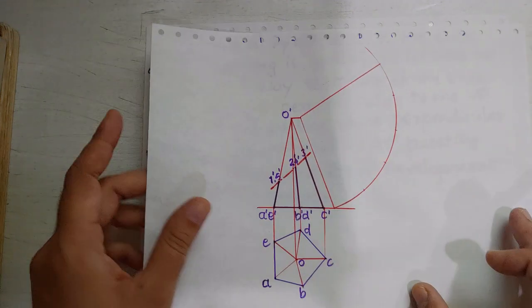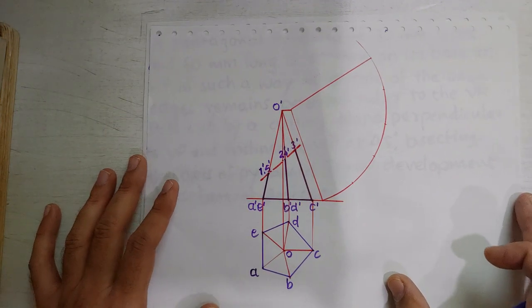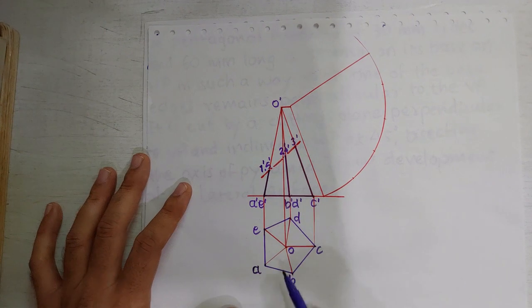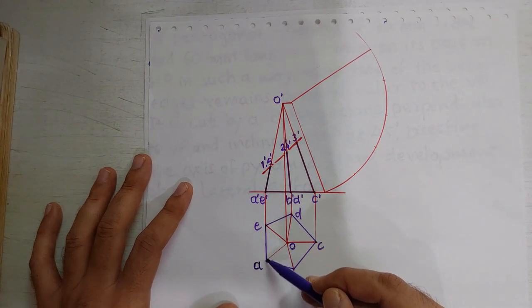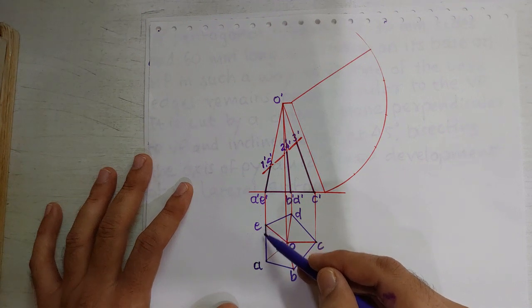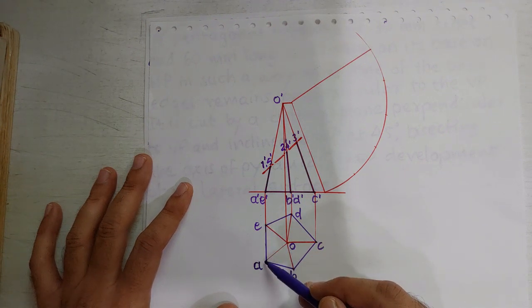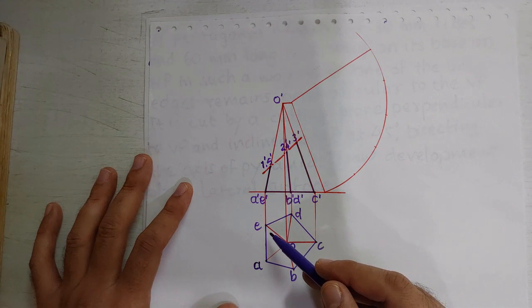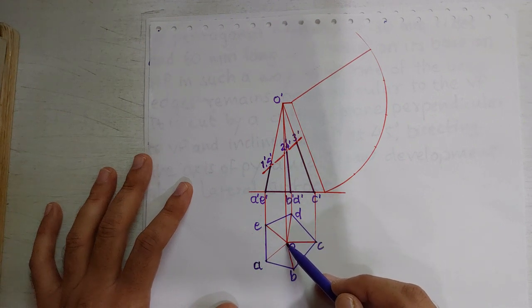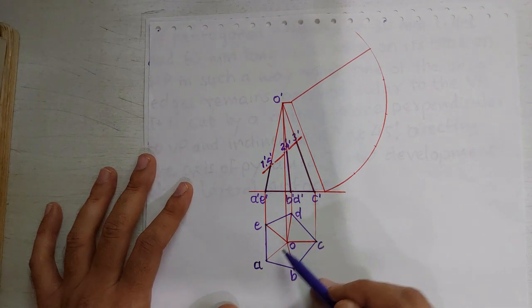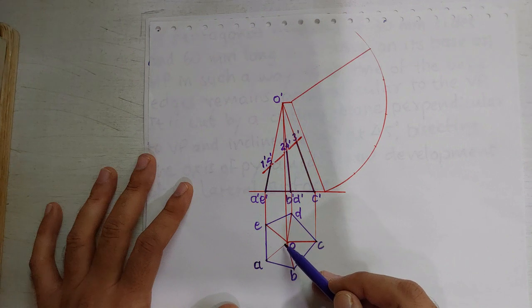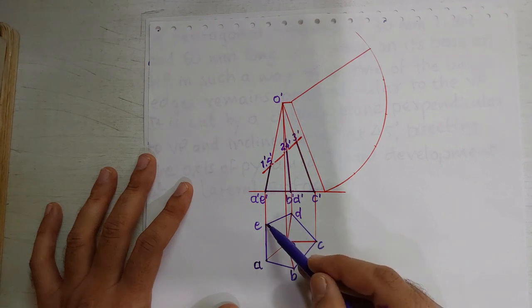considering that there is no section. As it is said that one edge should remain perpendicular to VP, I have kept this edge perpendicular to VP, that means perpendicular to XY in the top view. Then I have drawn the pentagon. Then I have found the center of the pentagon, and that is nothing but the apex. Initially we should draw everything with thin lines, so that is why I have represented these edges with thin lines.